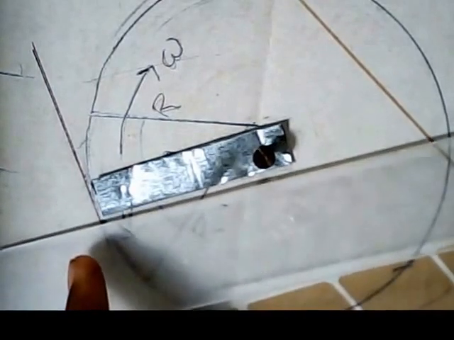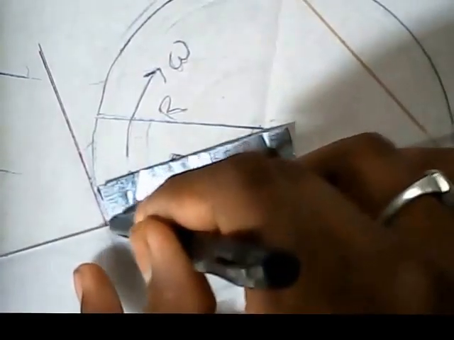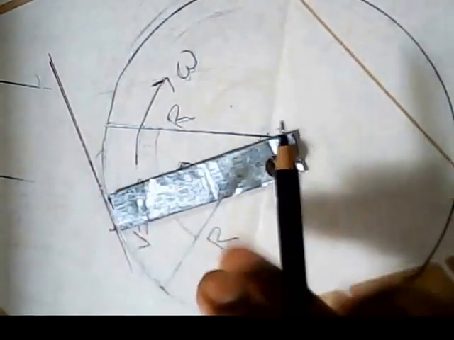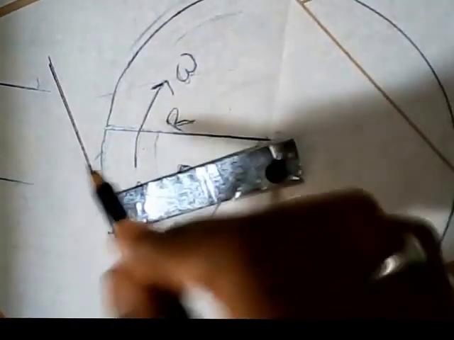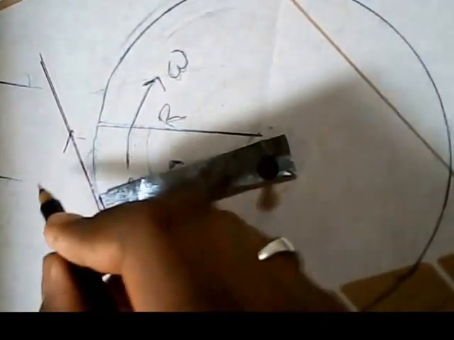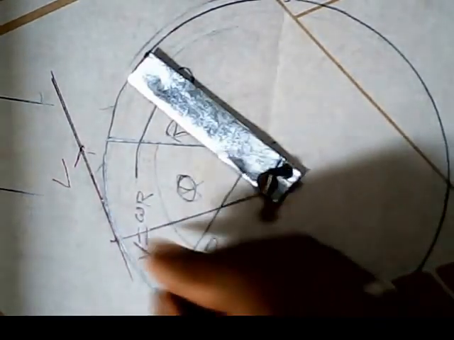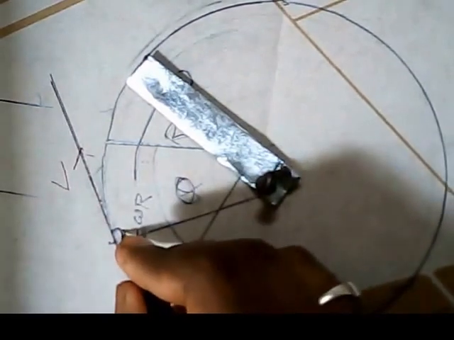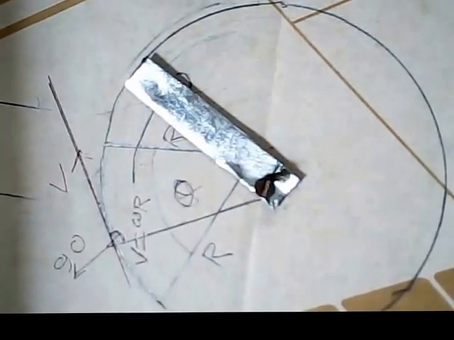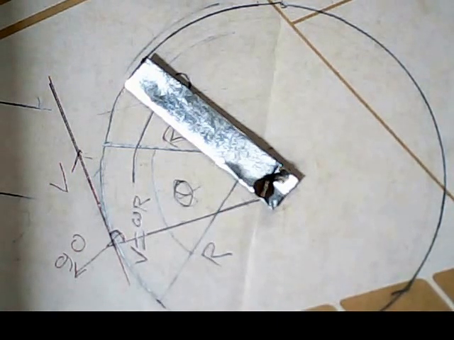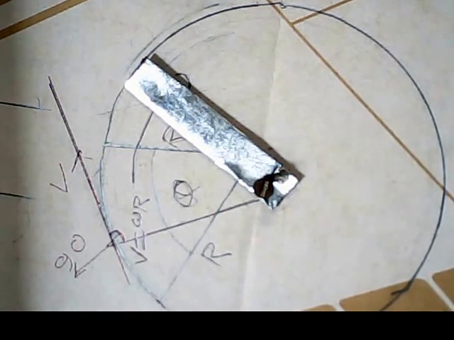Here the link position is this, then at this point the velocity is tangent, the velocity direction is tangential, and if the link is rotated clockwise, so the direction is clockwise direction, and this is 90 degree. So the velocity makes an angle of 90 degree with the length of the link.